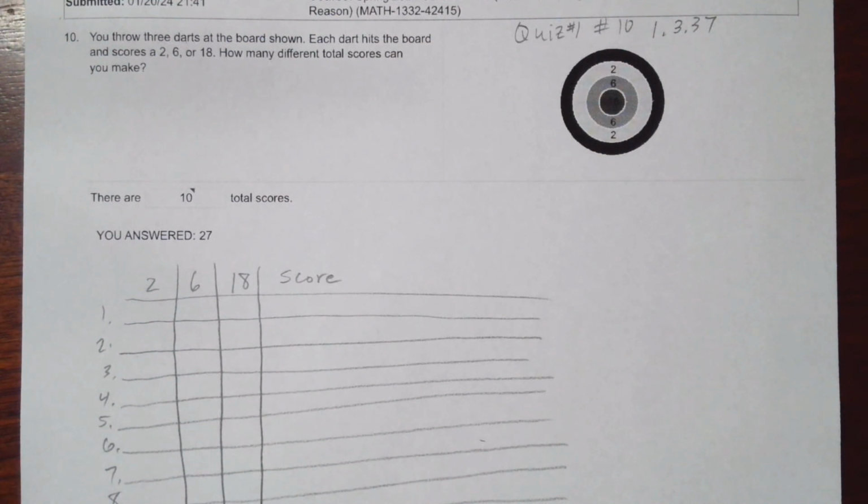All right, in this problem, it says you throw 3 darts at the board shown. Each dart hits the board and scores a 2, 6, or 18. So notice that what that's telling you is it's not going to hit that black area on the very outside. It's either going to be a 2, 6, or an 18. So that's important. How many different total scores can you make?